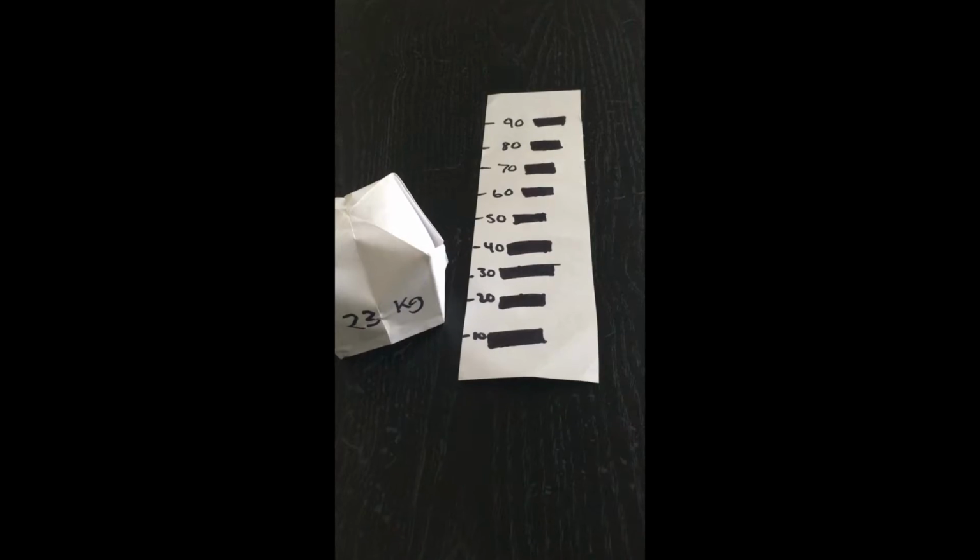Now to talk about work and energy. Work is a force applied to an object over a distance. And energy is the ability to do work. Work is equal to the force times the change in distance.